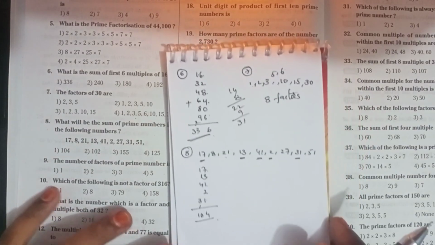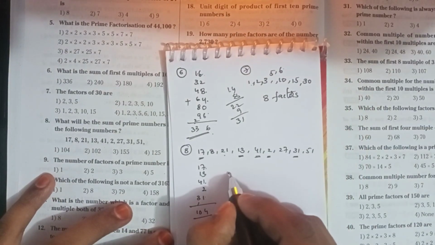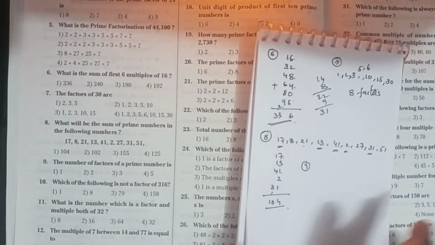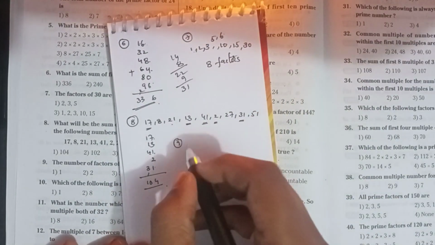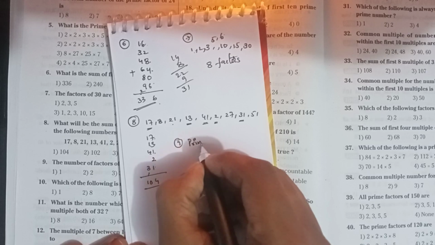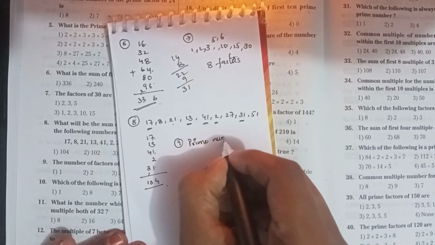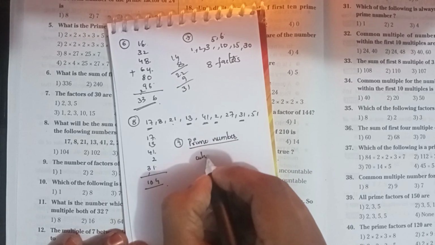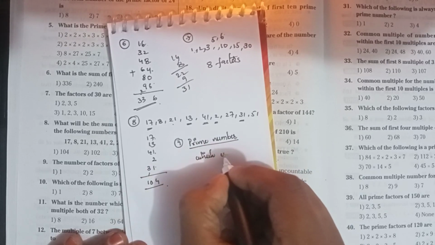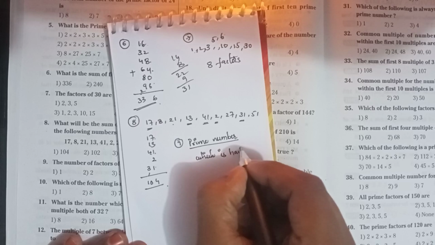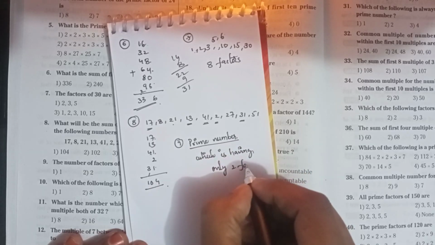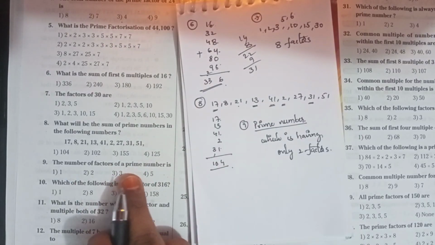Next one is question number 9. The question number 9 is: the number of factors of a prime number is. Okay, here this is a general question. So what is a prime number? A prime number is the number which is having only 2 factors, right? So he is asking how many factors will be there for a prime number.